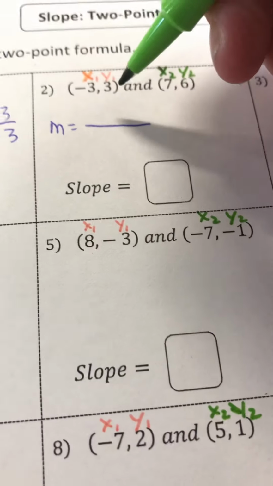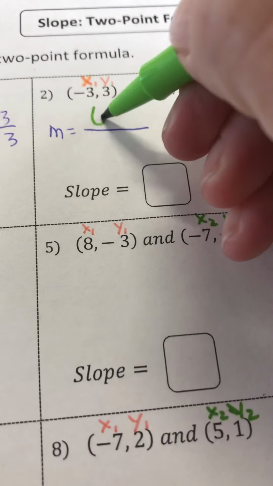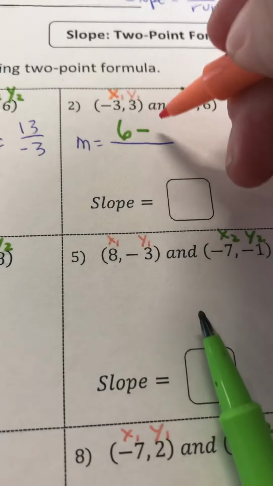So for my second one, I have slope is going to be y2 6 minus the y1 3.